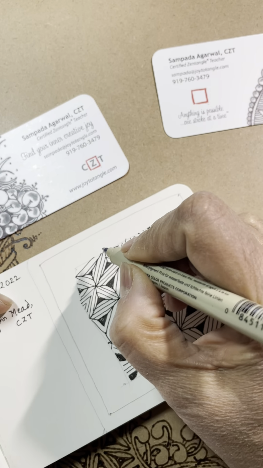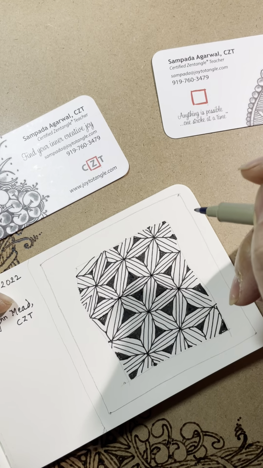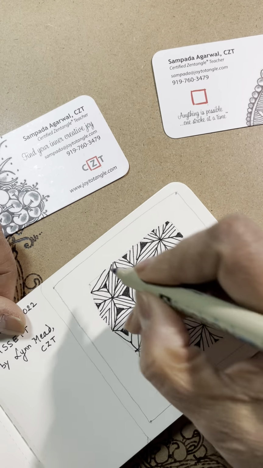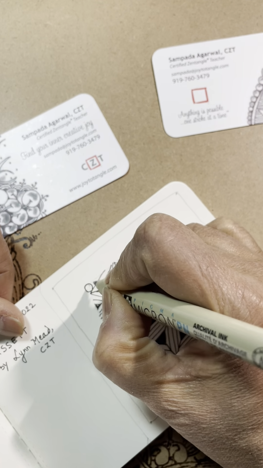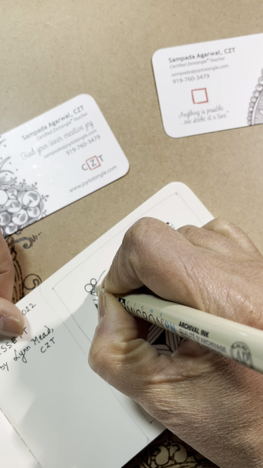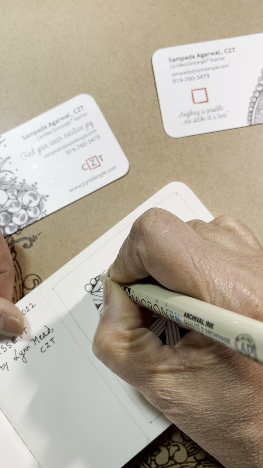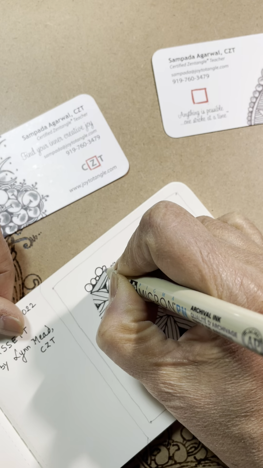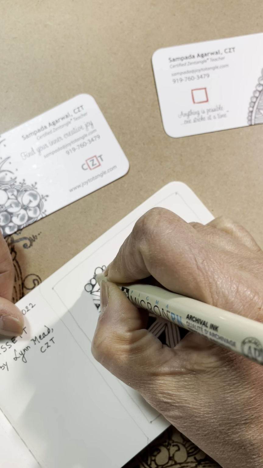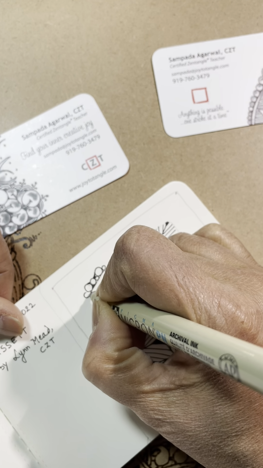This is the tangle, right? And now what we could do is to kind of add a little variety to it, because this is such a, or at least it looks like it's a geometrical tangle.